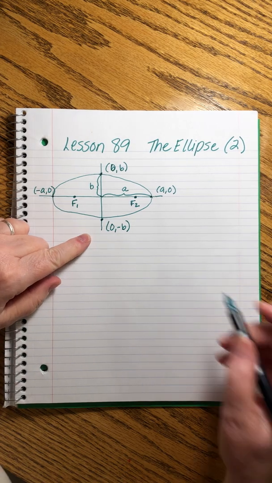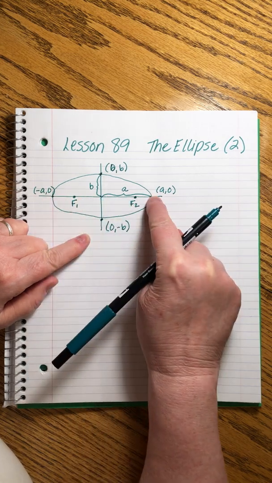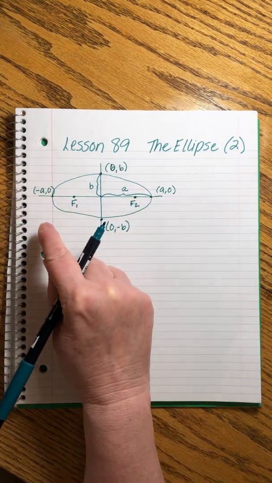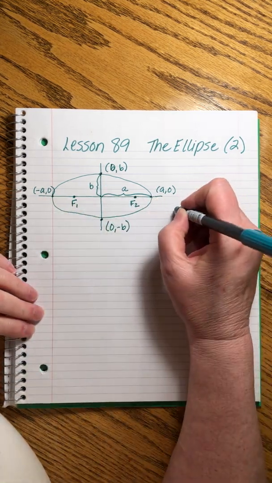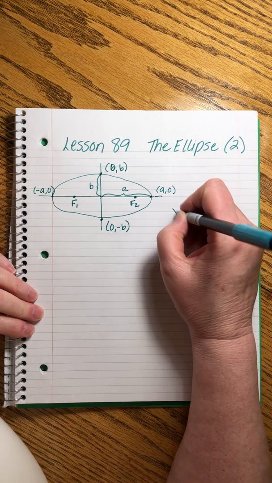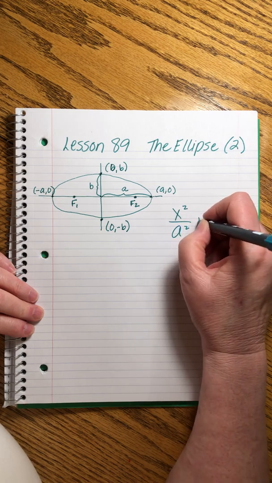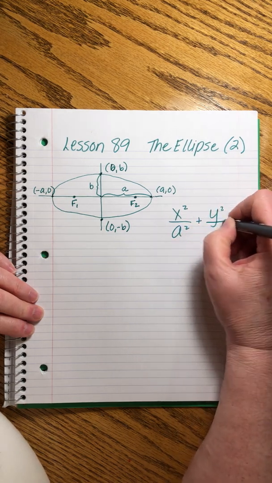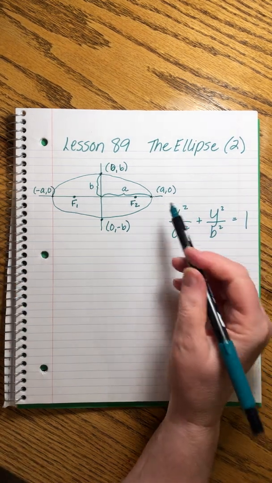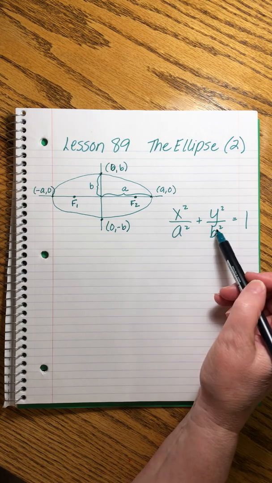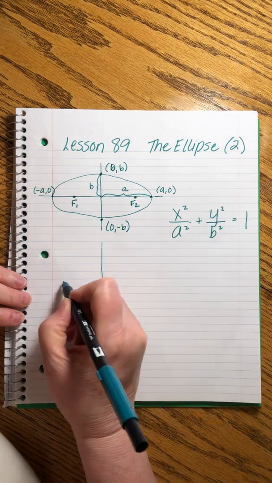The last thing I want to show you is the formula for this. Because the major axis is the x-axis. Remember, we can always tell the major axis because it's bigger, but even more so because the focal points are on the major axis. We can say that x squared over a squared plus y squared over b squared equals 1. We always associate the a with the major axis, and the b with the minor. Let's draw the other set of pictures, and then that will help us make the contrasting difference.